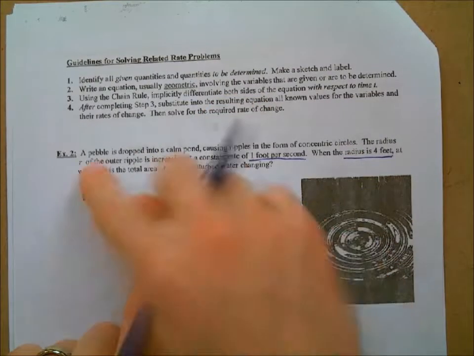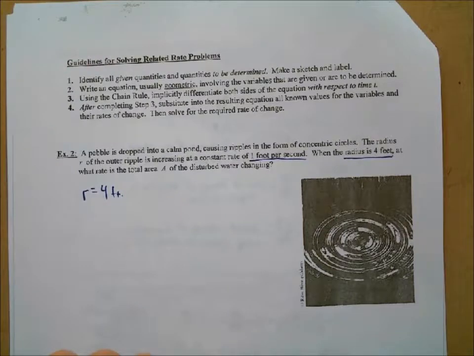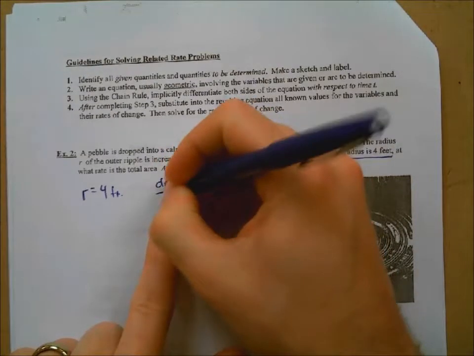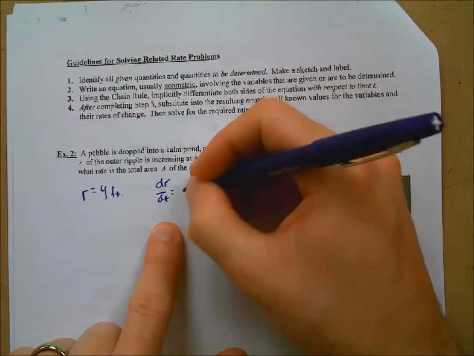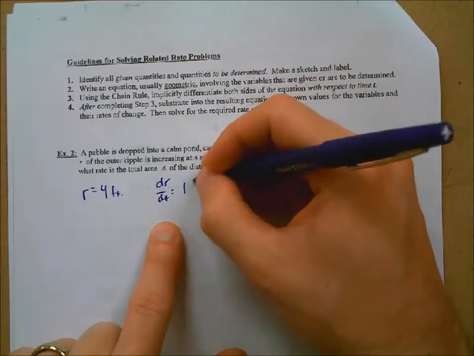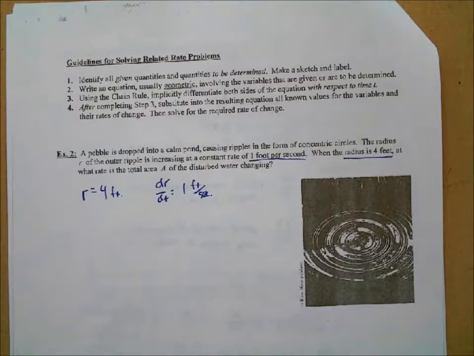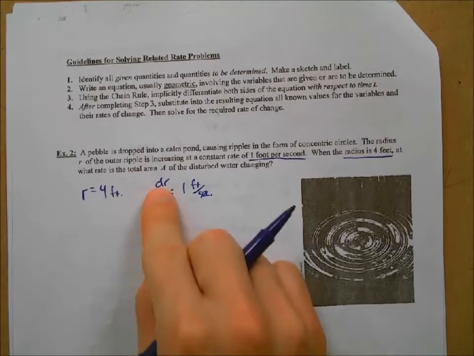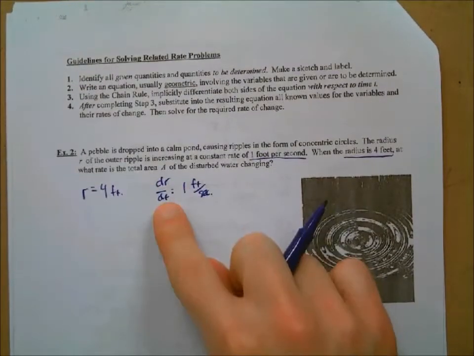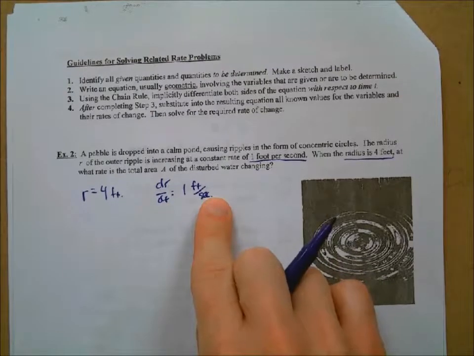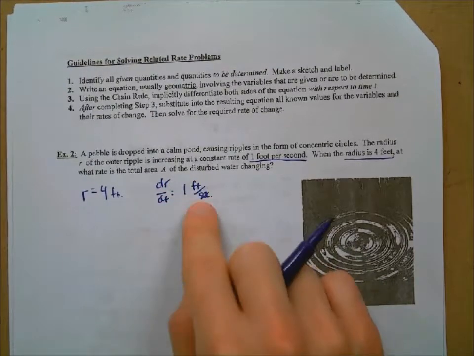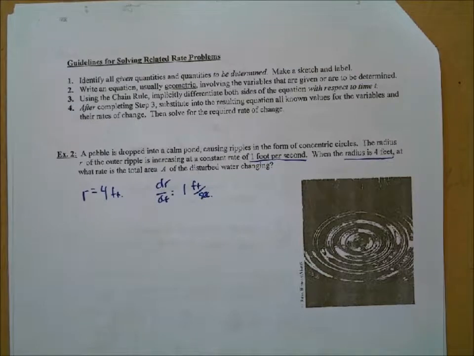So how do we write the rate of change of r? dr dt. That's right, dr dt, which is the rate of change of the radius, 1 foot per second. dr, change in r, in feet, per change in time, in seconds. Change in radius over change in time, 1 foot per second there. 4 feet is the radius then.